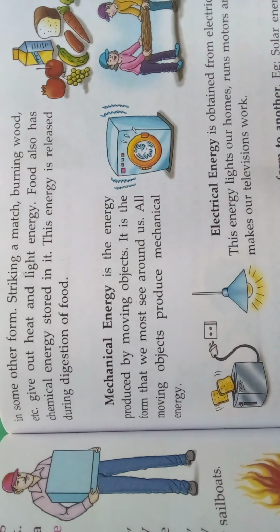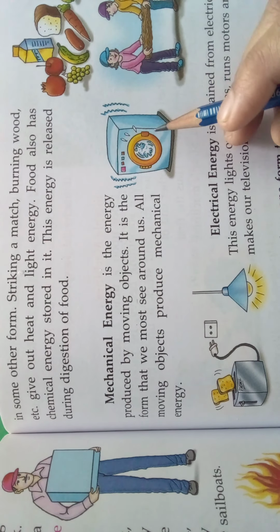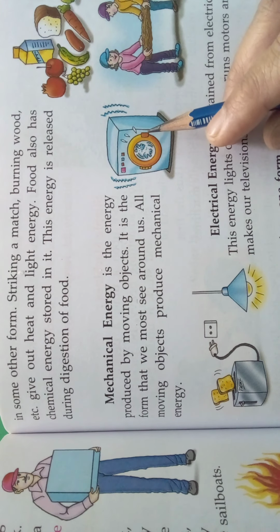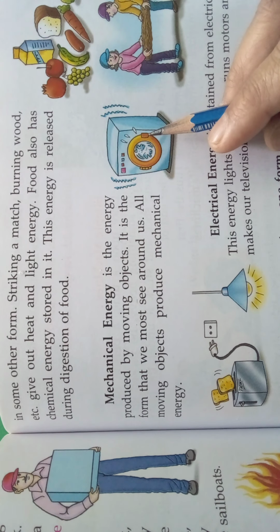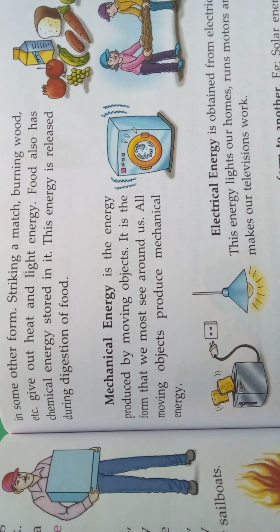See, if you take a washing machine, what type of energy is here? If we switch on the washing machine, what will happen? The electrical energy will be applied to run the motor. So, what happens here? The mechanical energy will be produced here, and that will help wash the clothes, which is happening here due to the movement of the water drum.